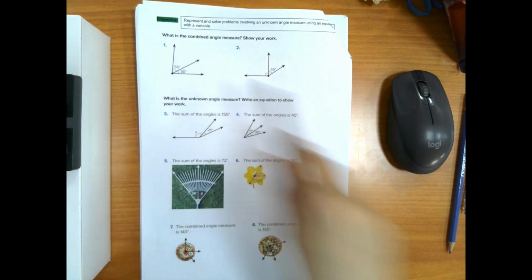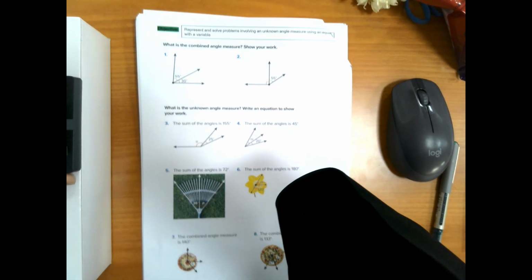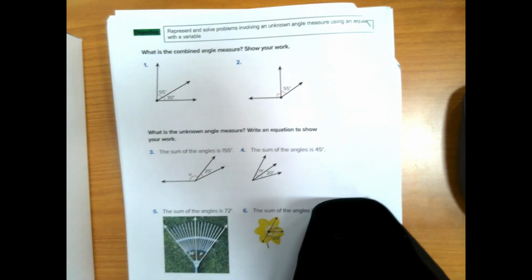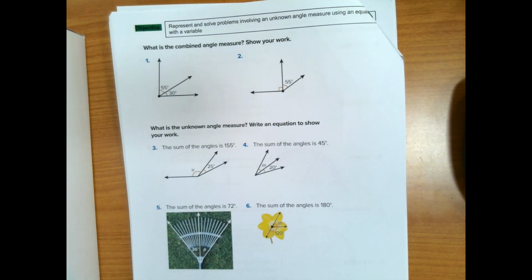So this objective is from part 3. What does part 3 mean? Writing questions. So you have to solve and show your work. Let's start with question number 1. They're very similar to the previous questions that we solved. You still have to find the sum of the angles or maybe the difference.